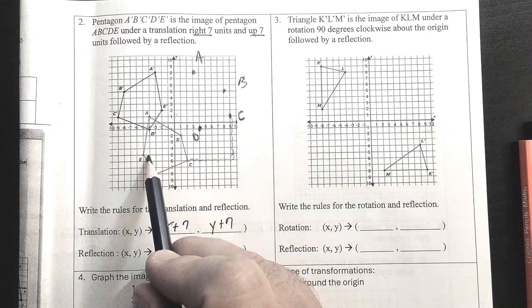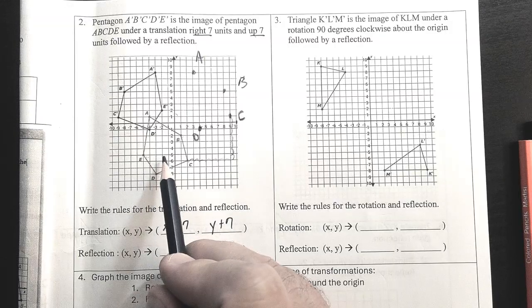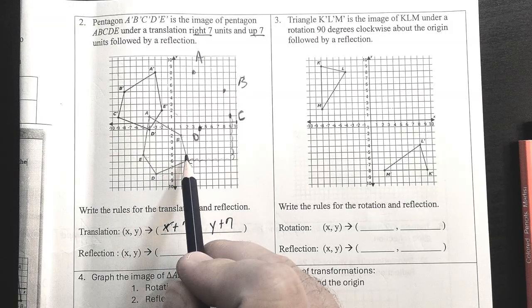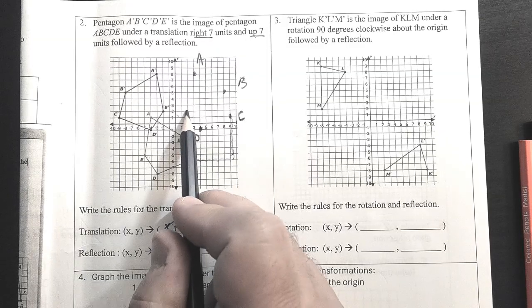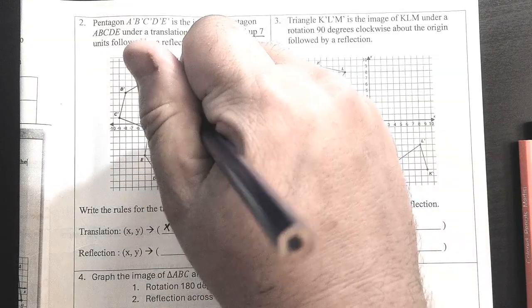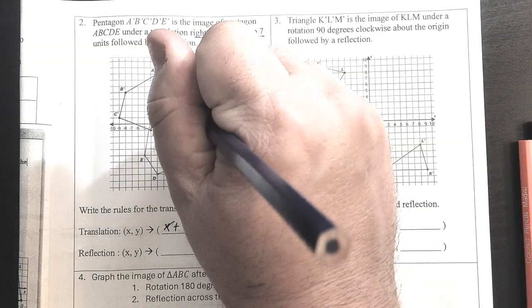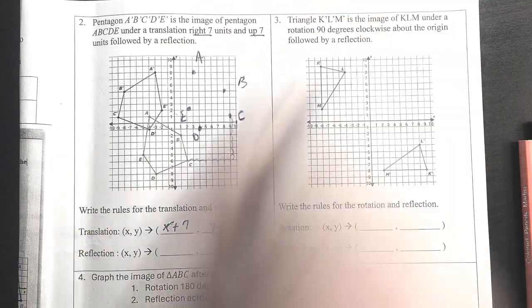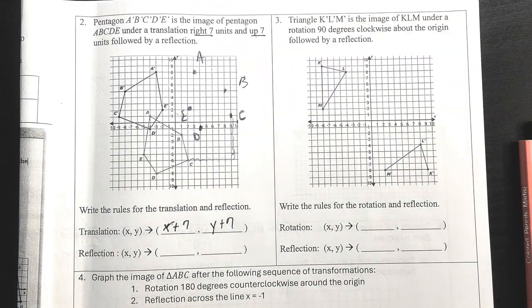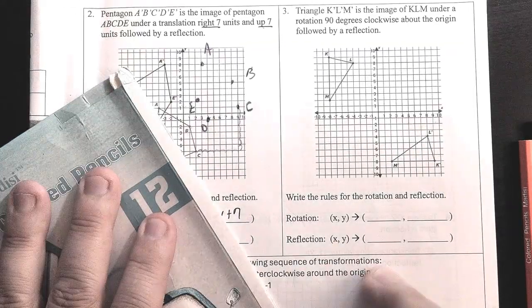Let me just do that again. 1, 2, 3, 4, 5, 6, 7. 1, 2, 3, 4, 5, 6, 7. And this is E. Where is my straight edge? Let me see. Give me just a moment. Well, we're just going to use the edge of this paper here. Hold on.